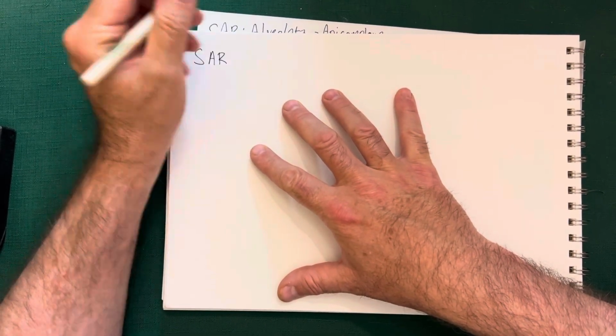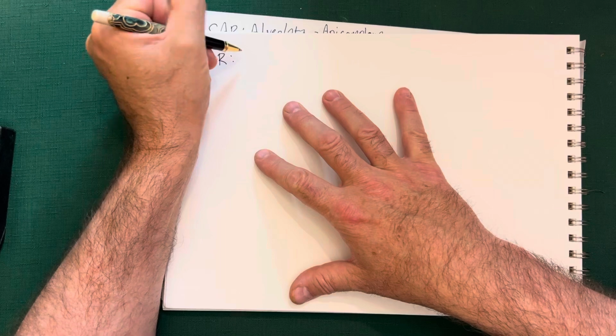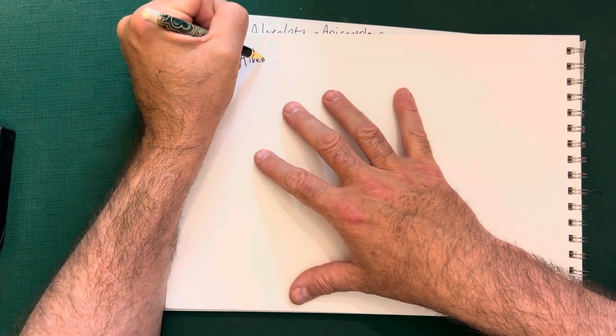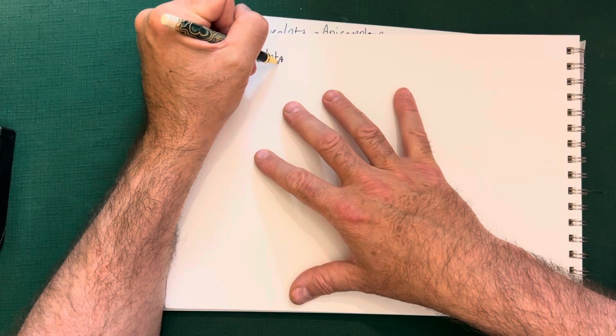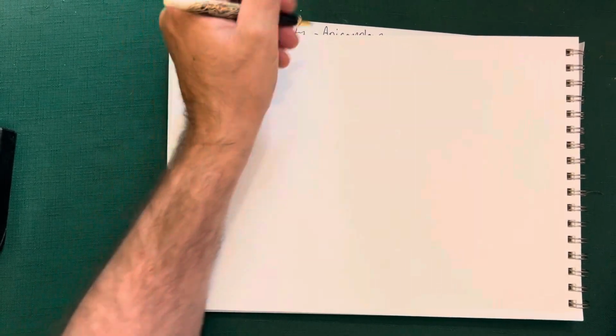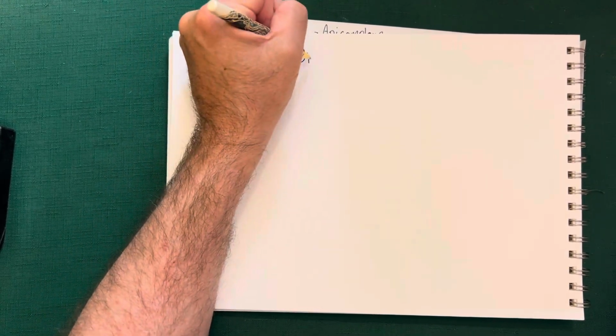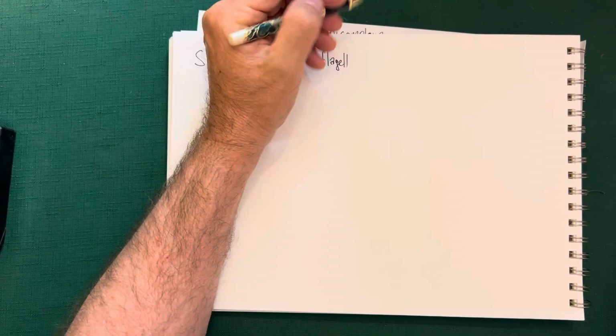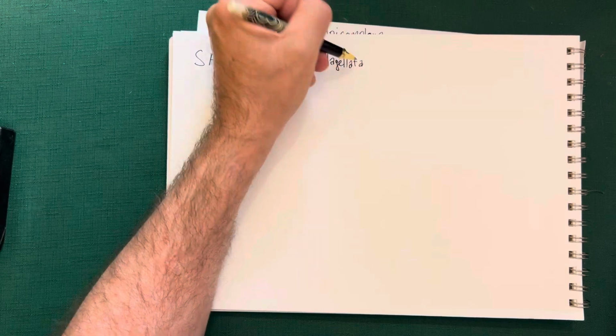Okay, one more member of SAR, one more member of Alveolata are the dinoflagellates, the Dinoflagellata.